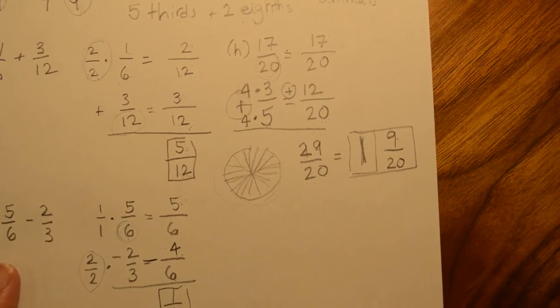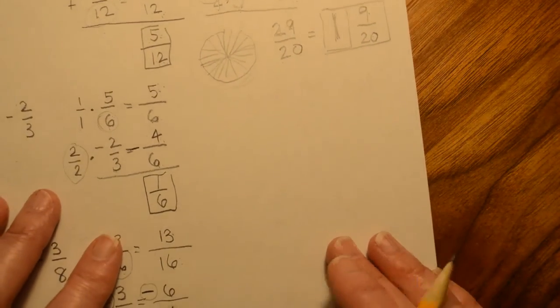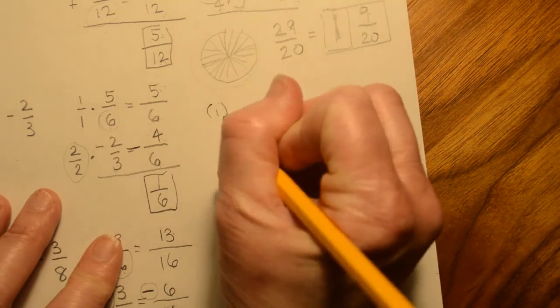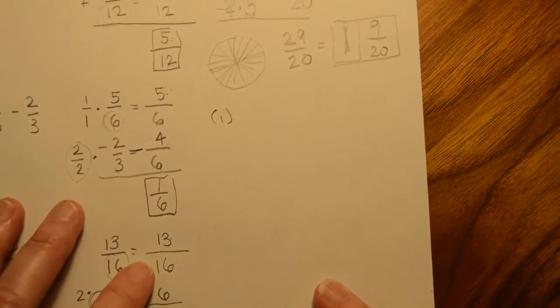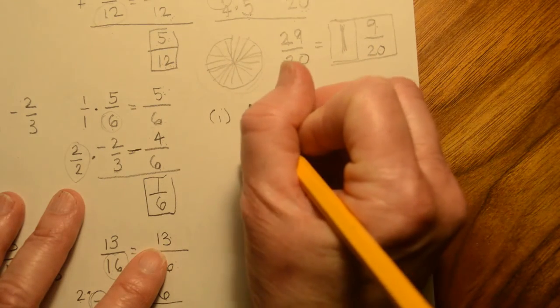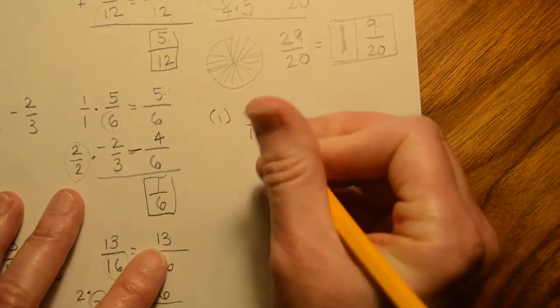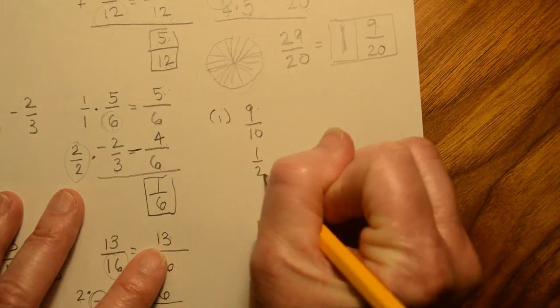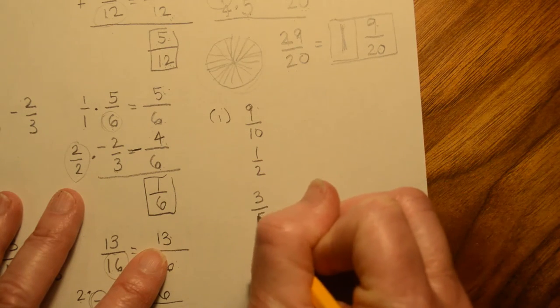All right, I'm going to try and do the last one in here. This is part I. I might run out, in which case I'll have to do it on the next tape. 9 tenths plus 1/2 plus 3/5.